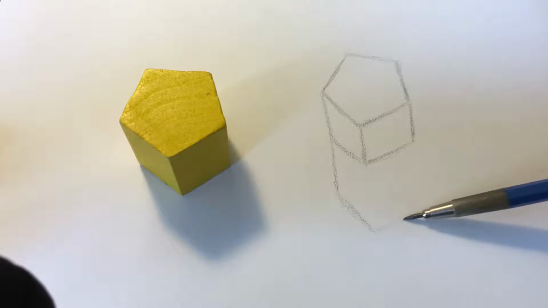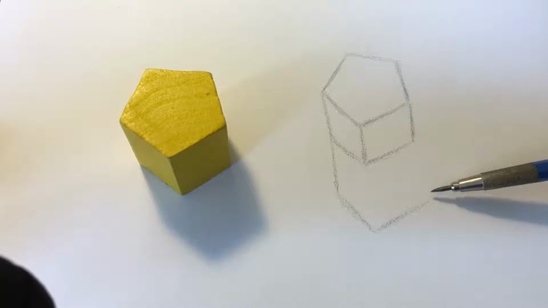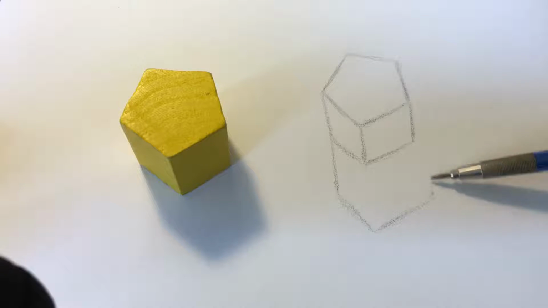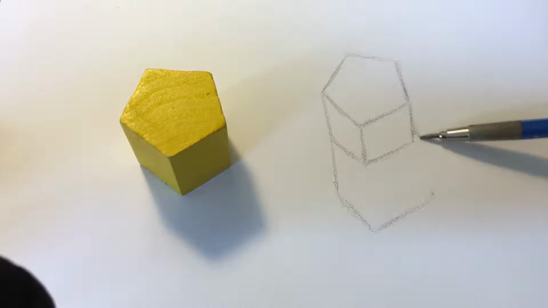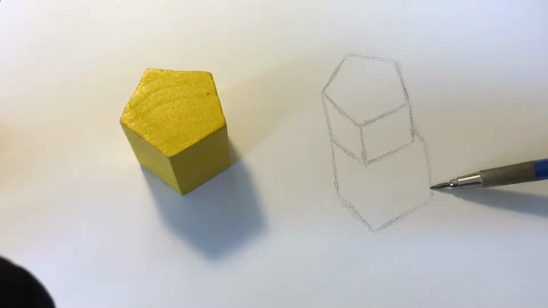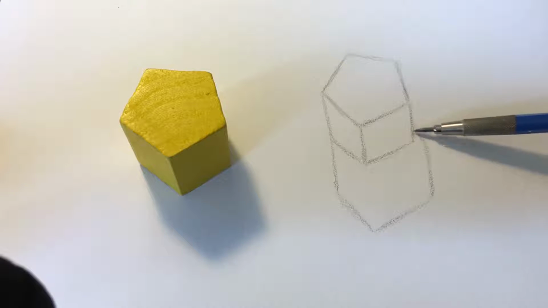Go ahead and start roughing out the shape of the shadow. And then it comes down from about here. Goes about there.